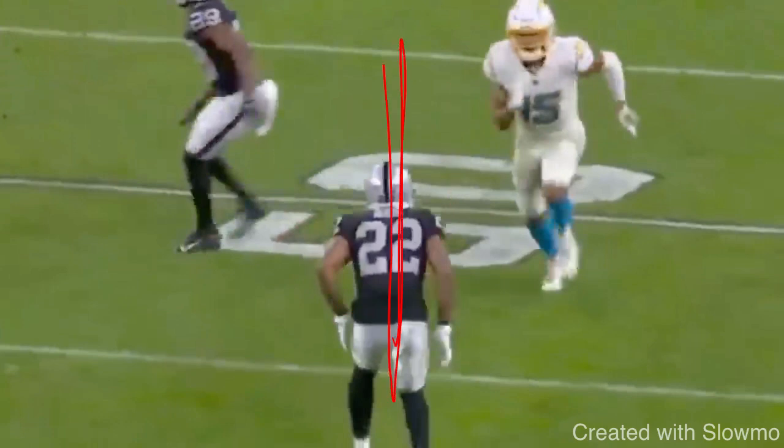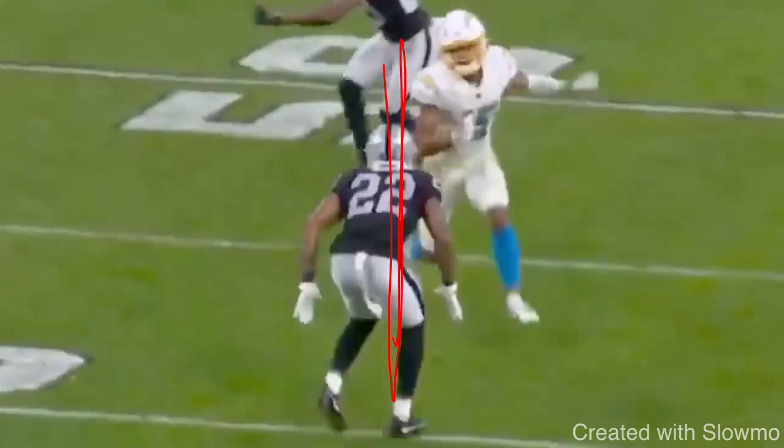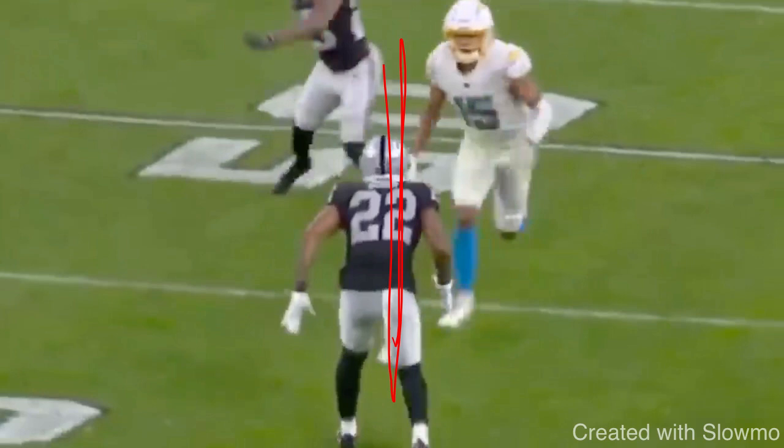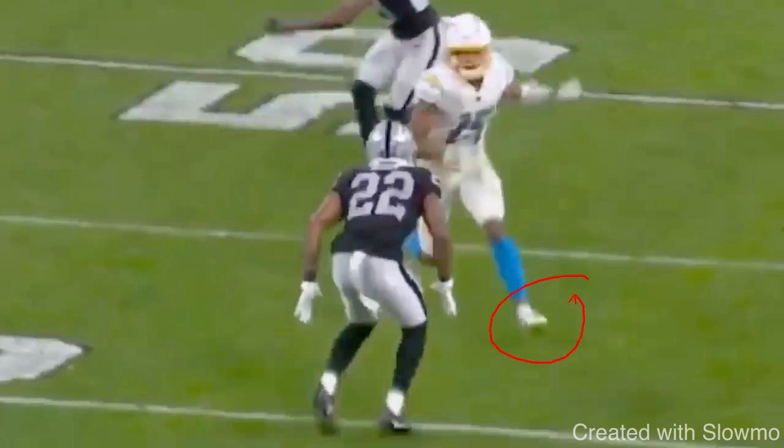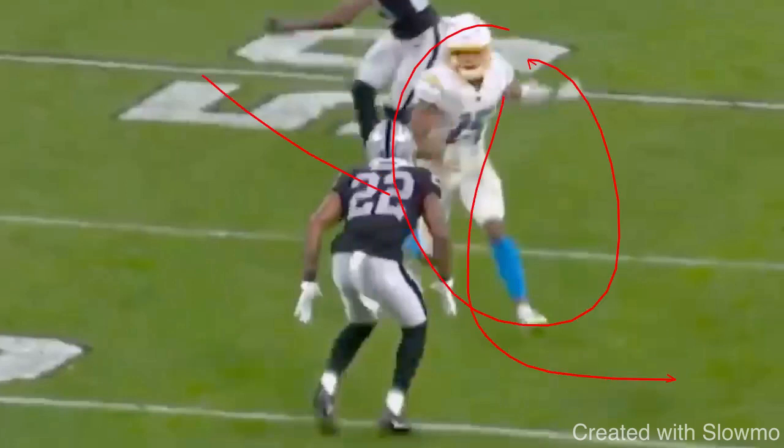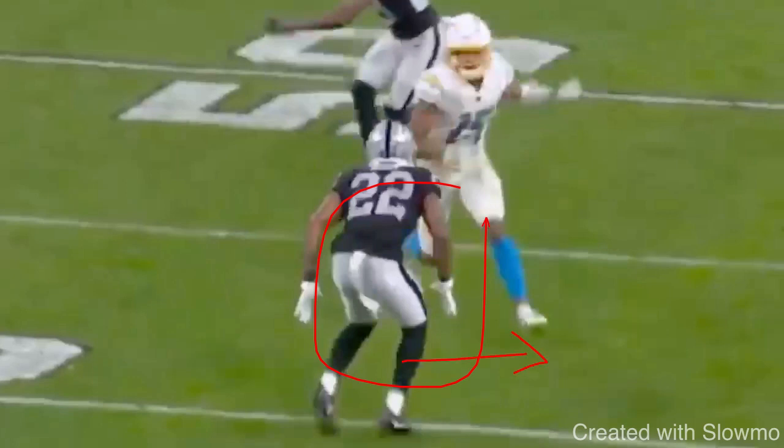So when it is off man, head up coverage, you attack the midline, you close the distance, and you can use a move like a rocker step. A rocker step is where you take two steps at the break, where you go one inside cut and then a second outside cut, and you see how he's threatening him with the out route. Hips and shoulders are going to the outside. Eyes are going to the outside. Everything about this says that he's breaking off that inside foot and just going to run the out route, and that's what moves the DB off the platform, and that's what can get us open in off man head up coverage.